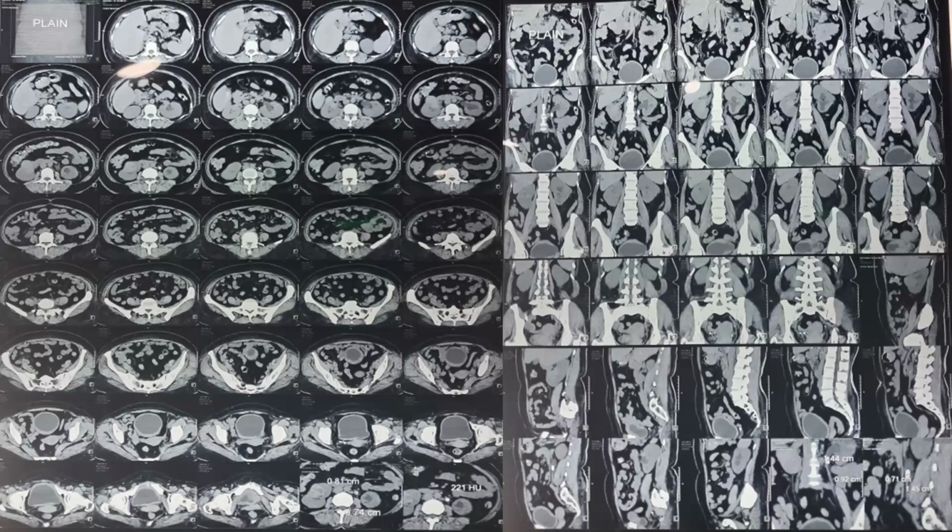The next CT scan is the coronal section. Again, the plain CT scan, I can see the liver, bowel, and the large vessels. And in the left kidney the pelvic system is dilated. I can see that. Then the right kidney. Can you appreciate something that is written in the sonography report?